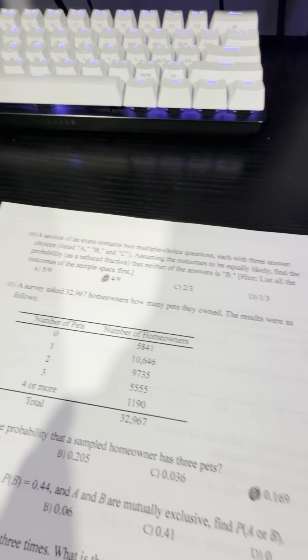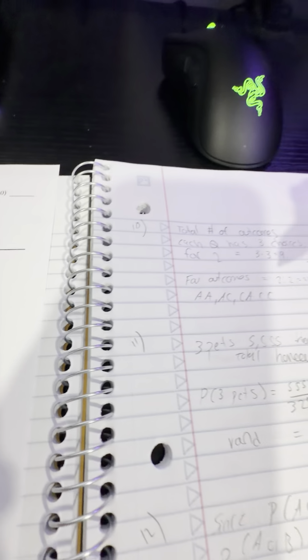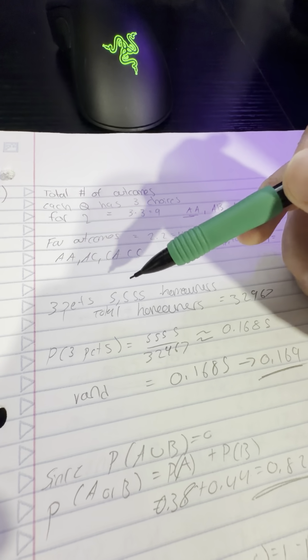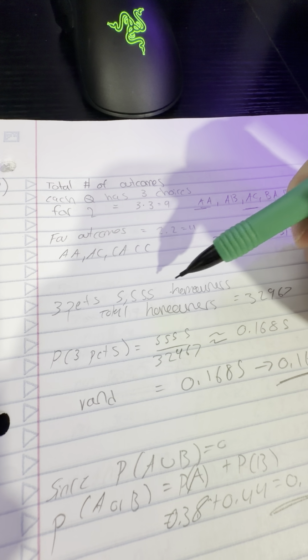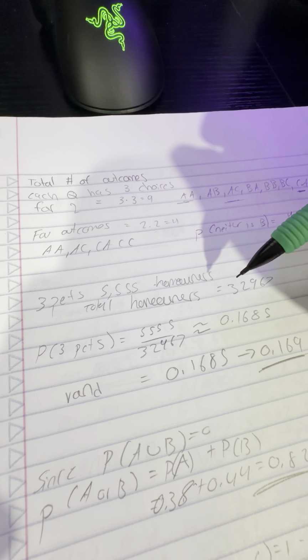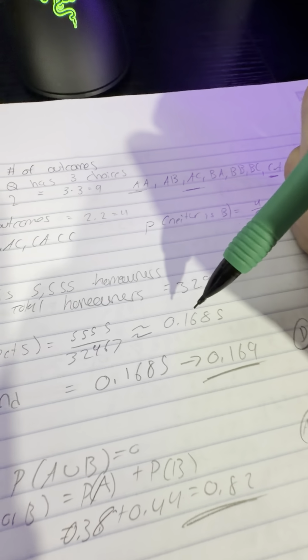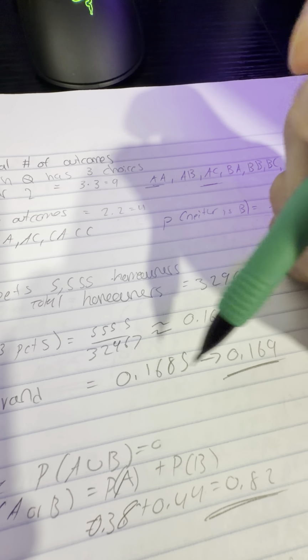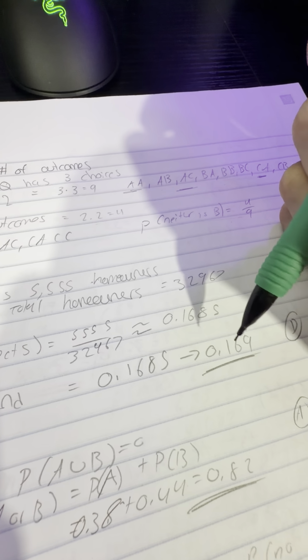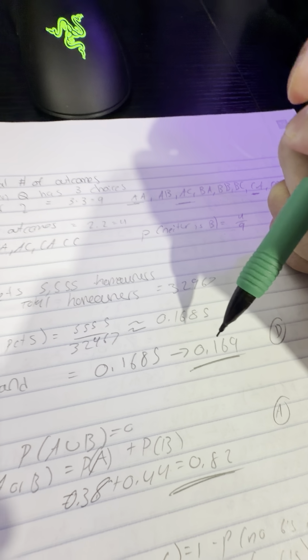Okay, so now for the pet owner ones, you just plug into the formula. 3 pets, 5,555 homeowners, total homeowners 3,000. Divide it, and you get this, and then you just round or adjust it. So it'd be 0.169.